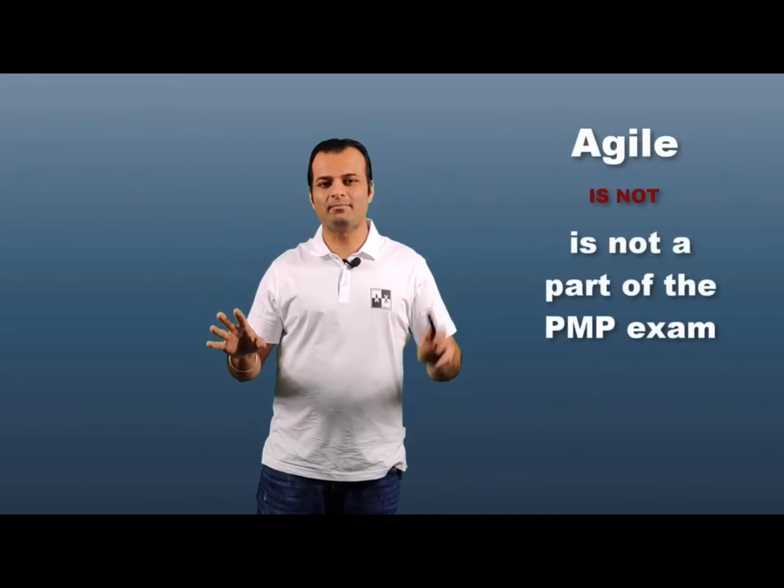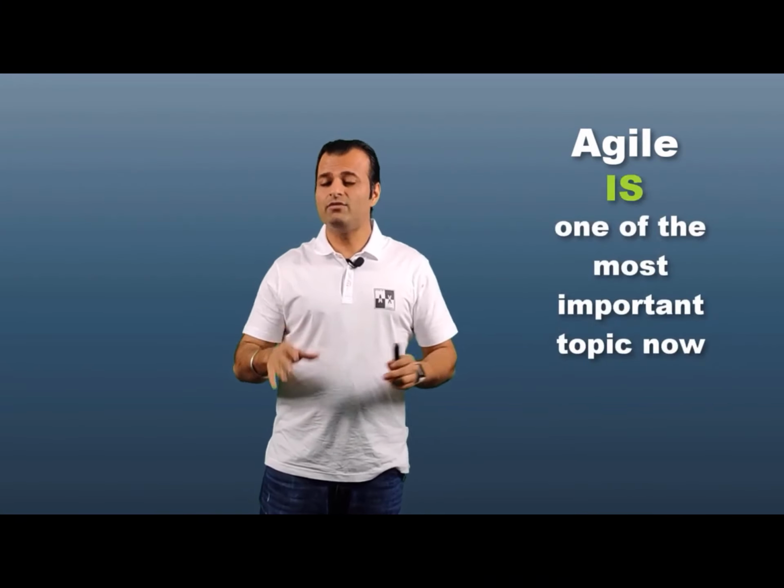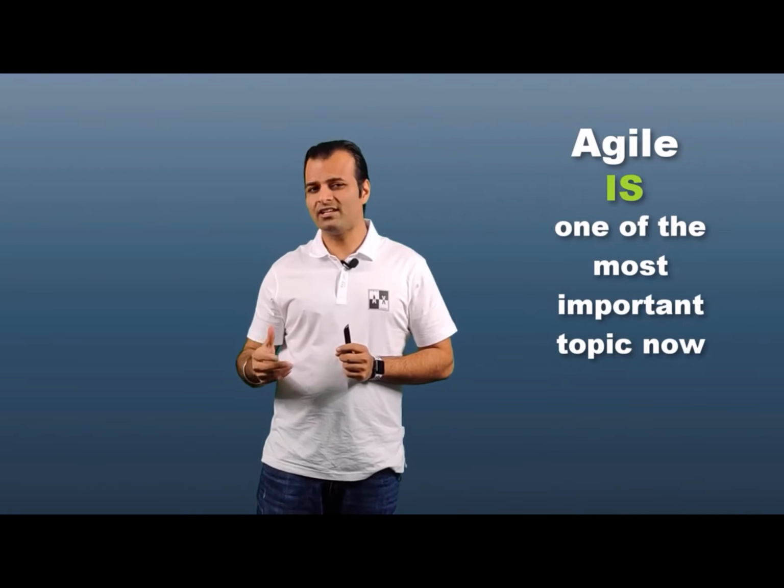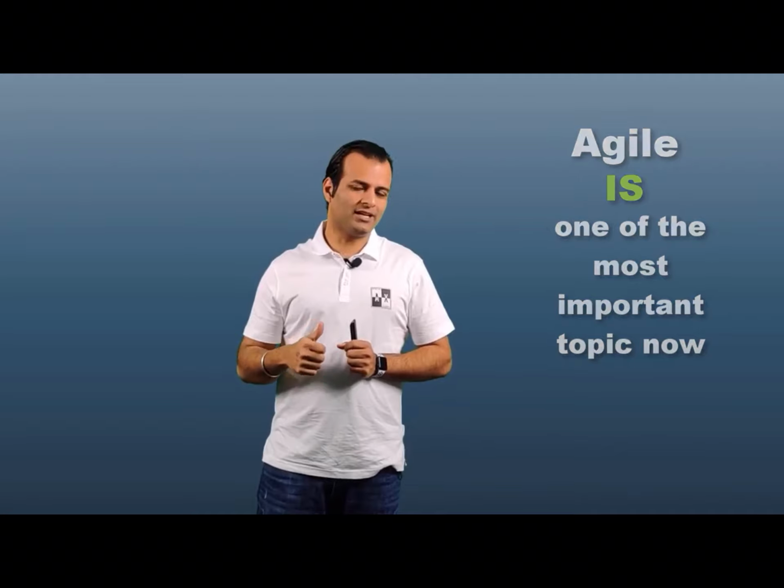There was a time when a lot of people used to ask me this question. Varun, what is the difference between iterative and incremental life cycle? Of course, I used to explain them, but whenever somebody wanted to go into depth, this was my perfect response. I used to tell them, Agile is not in your PMP exam, but this is not true. Not anymore. This is now actually one of the most important topics for your PMP exam, and honestly, one of the most confusing ones as well.